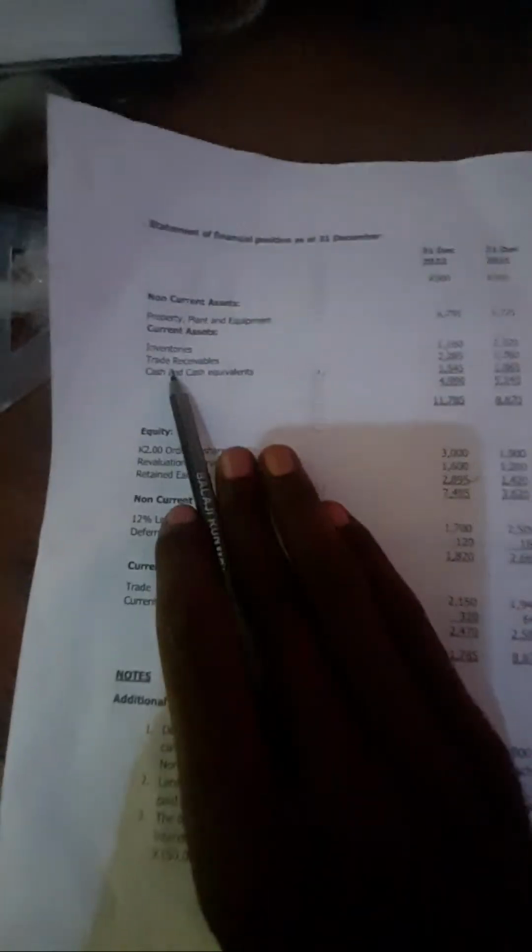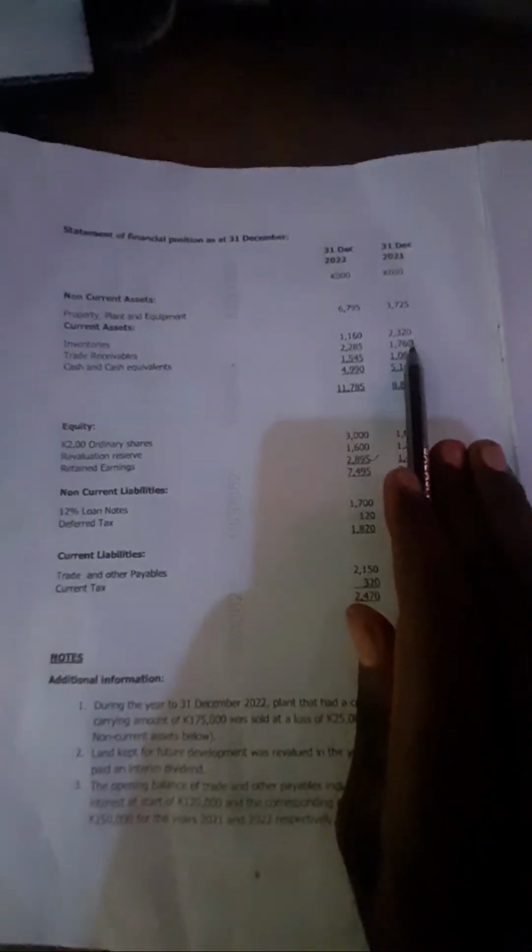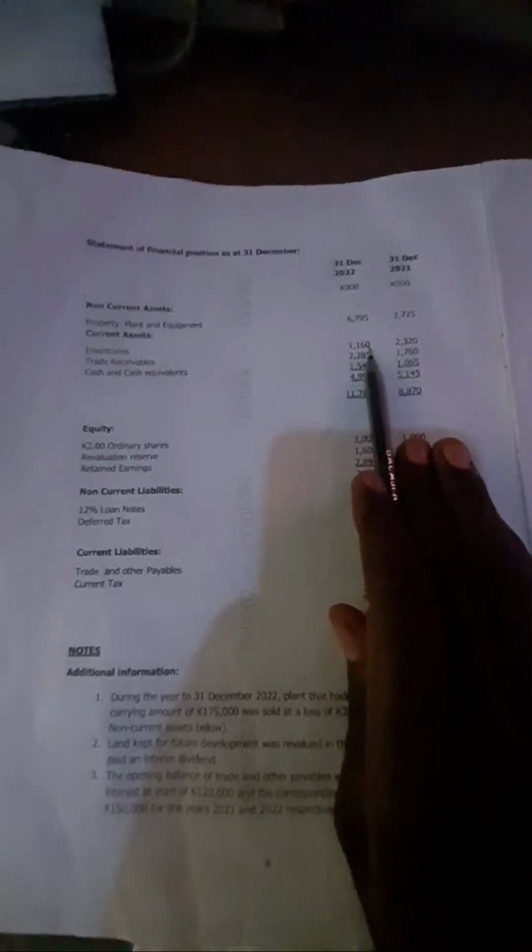So we're just going to go straight to the movements in inventories. As you can see here, these are the inventories, and this is at the end, this is at the beginning, and you can see that there is a 4, so there's a decrease in inventories here. You come and write the movements.